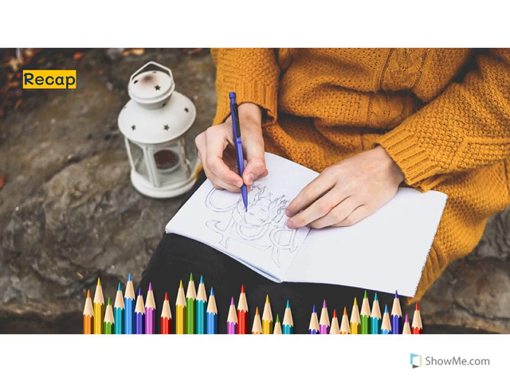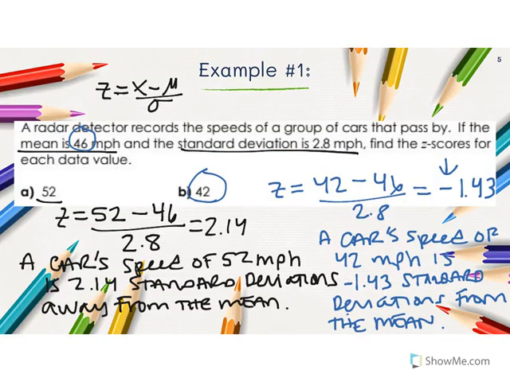Again, go ahead and rewind anything that you need to look at, and make sure that you're writing sentences just like we did here and here of what our actual solutions mean.